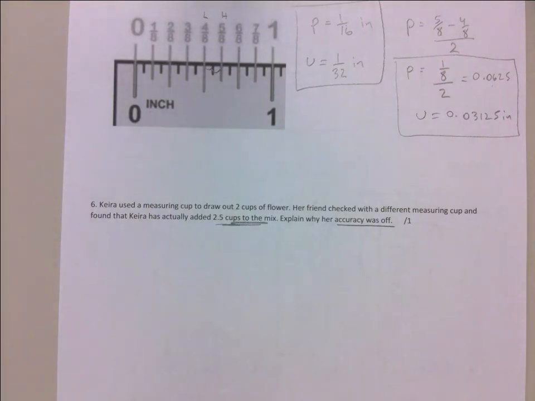Yeah. The cup, okay, don't say bad cup. I know what you're saying. Say the cup may have been damaged or warped, and the bottom may have been warped, so there was more flour in there than should have been. Yes, I will let it go today. Something like the measuring cup can have been imprecise. The precision was off? Yeah, sure. If you talk precision, make sure that word is in there.